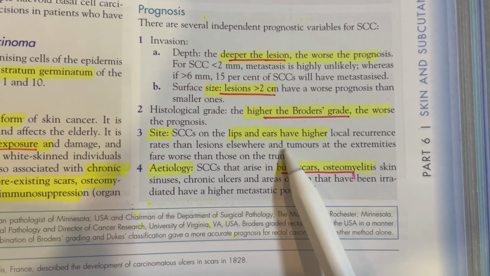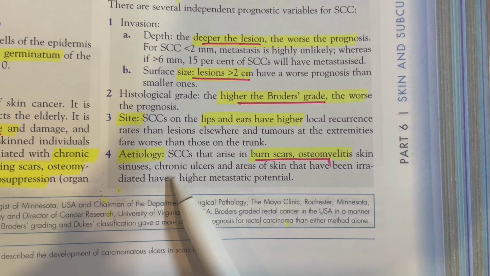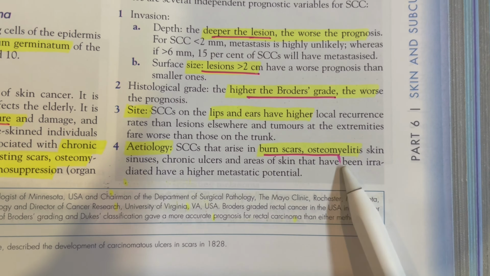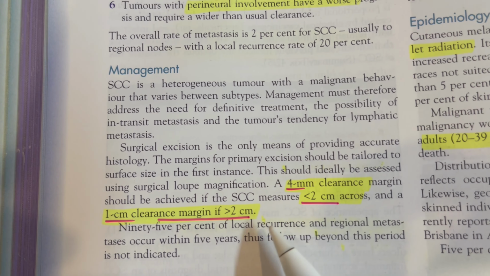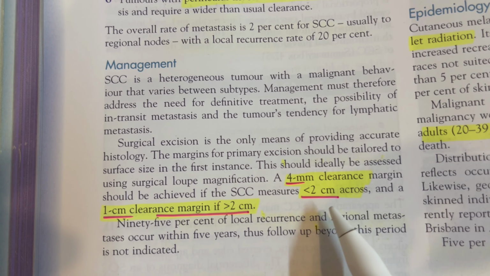So squamous cell carcinoma on the lips and ear has local recurrence. Burn scars and osteomyelitis can lead to it, as can immune suppressed patients. Management is again the excision, therefore it must be addressed. And surgical excision means a 4 millimeter clearance margin should be achieved if the squamous cell carcinoma is less than 2 centimeter across.